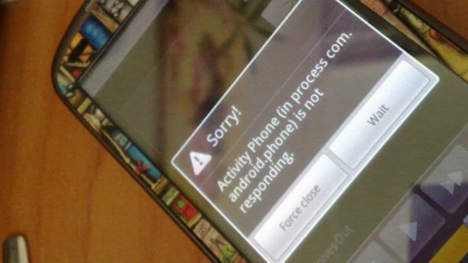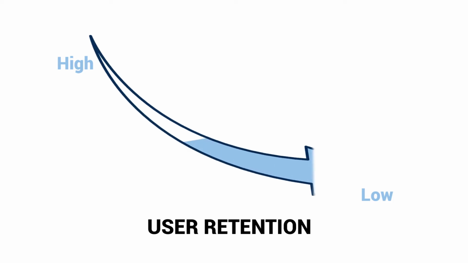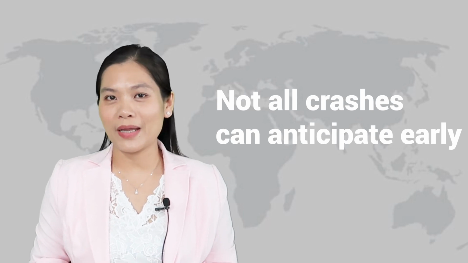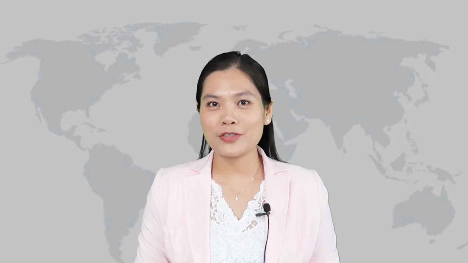App instability is a big source of frustration which can cause user retention to reduce. Although not all of the crashes can be anticipated early, some can, so do not let a small bug fester and hurt user engagement.